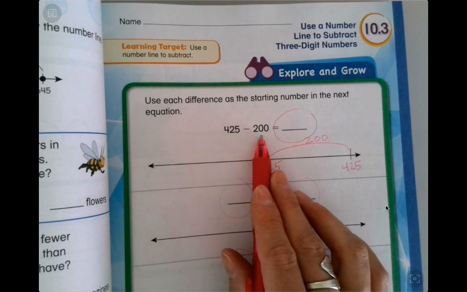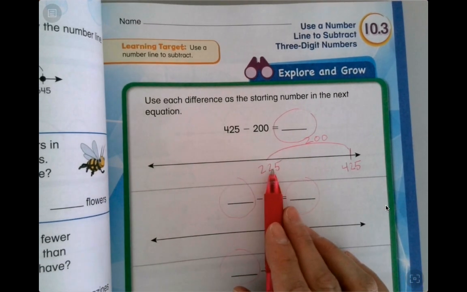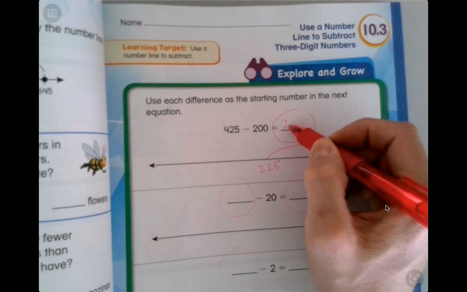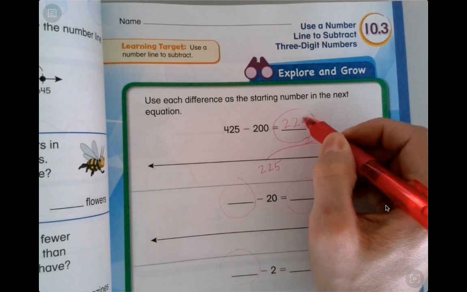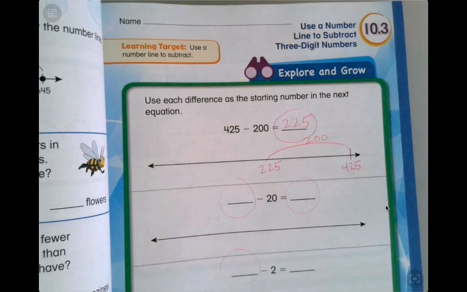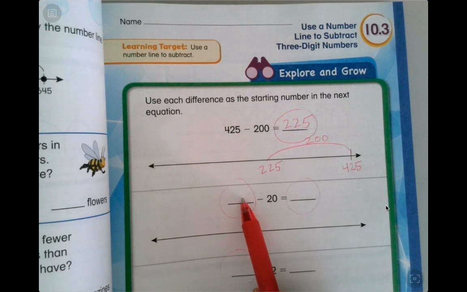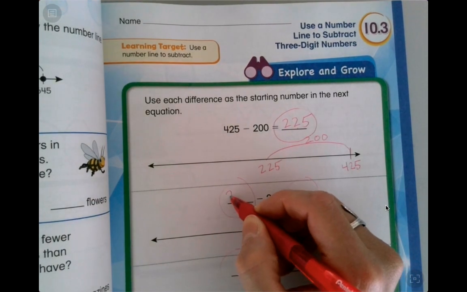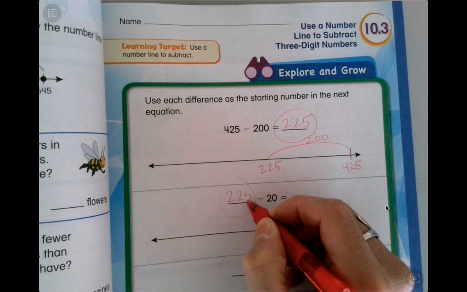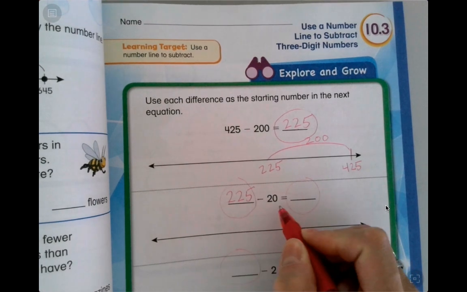Did we subtract 200? Yes. Okay, so that's our answer. Okay, we're finished, right? Now, this answer is going to go where? Right there.